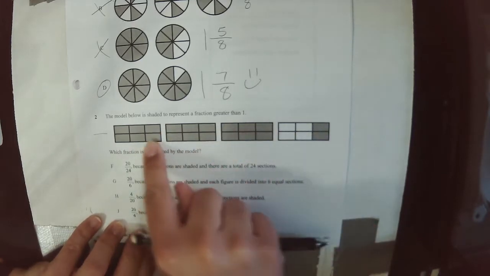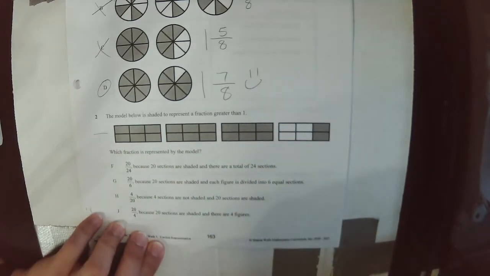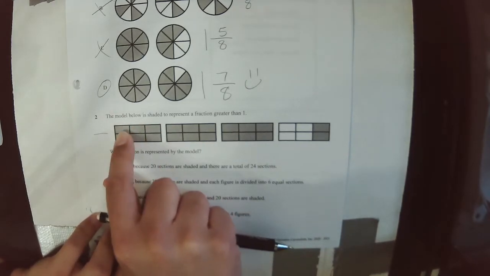So to find the improper fraction, I need to count all of the shaded pieces that they give me. And then for my denominator, I need to tell them how many pieces make up one model. Like I've told you, whenever we work with fractions, your denominator is the most important part. If you know what it is, then usually you can at least get rid of a couple of answers. So that's exactly where I'm going to start.